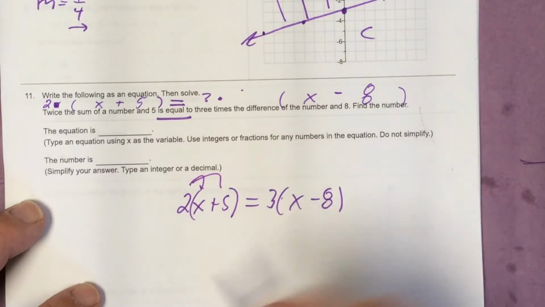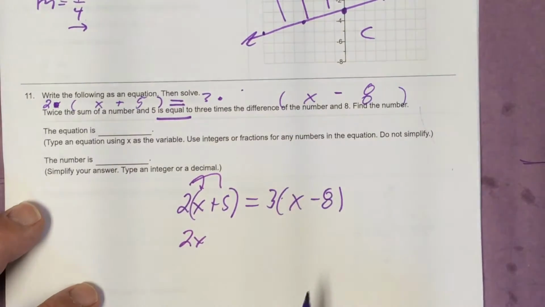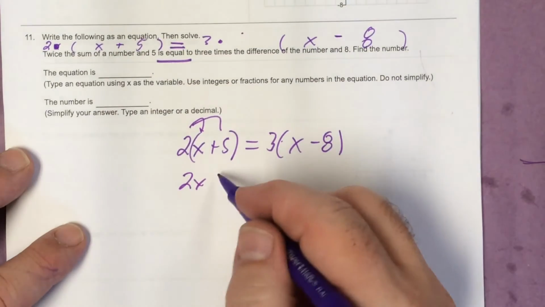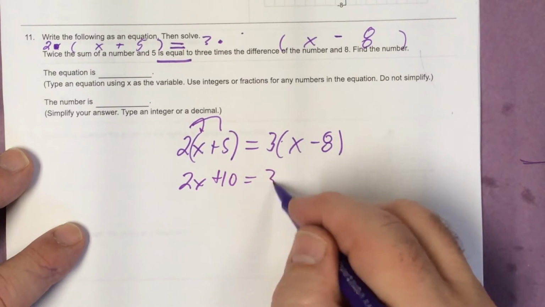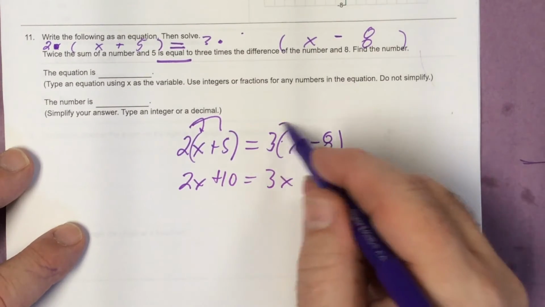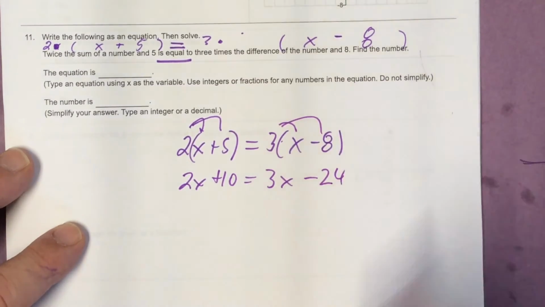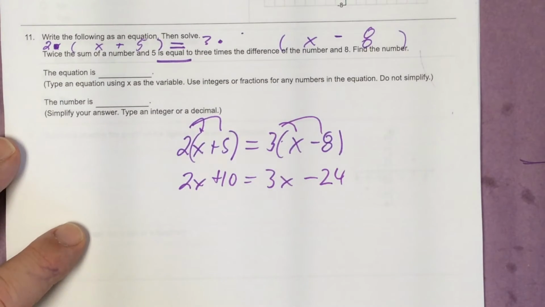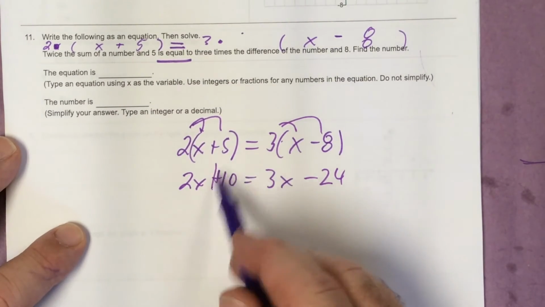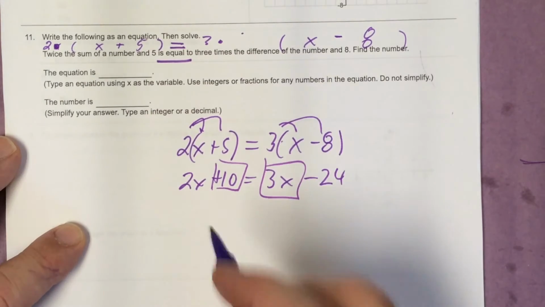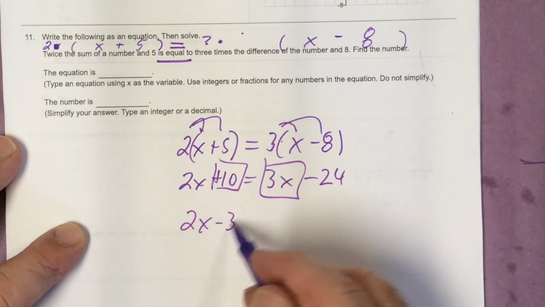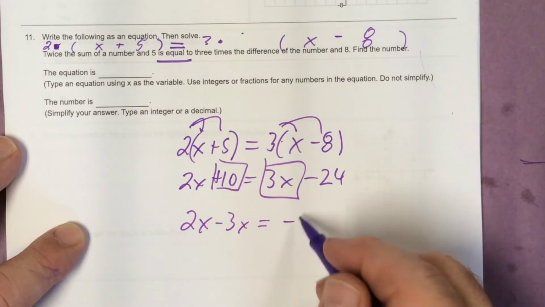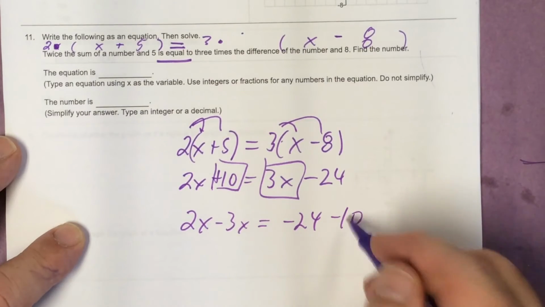So now I'm going to distribute through each of these. That'll give you 2x. Make sure everyone can see that. 2x plus 10 is equal to 3x minus 24. I'm going to go ahead and collect my like terms on both sides. So I'm going to move the 10, and I'm going to move 3x. So it'll give me 2x minus 3x equals -24 minus 10.